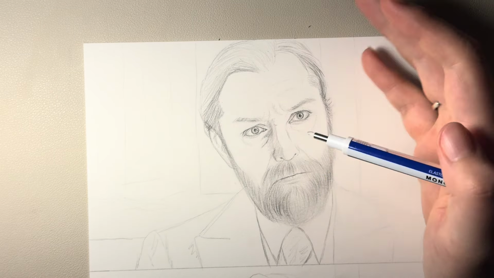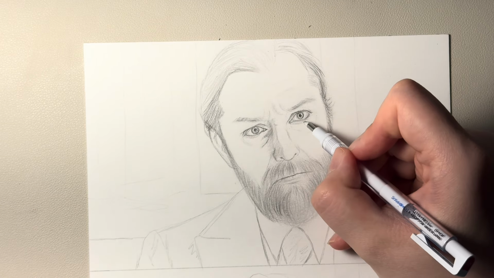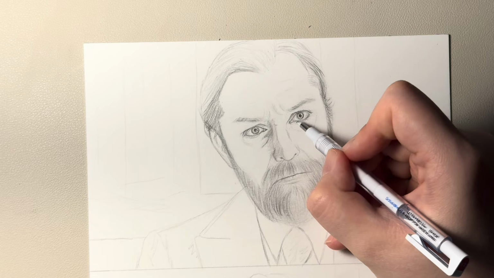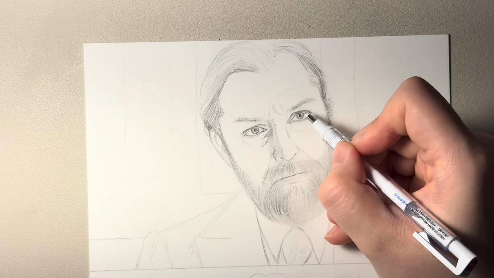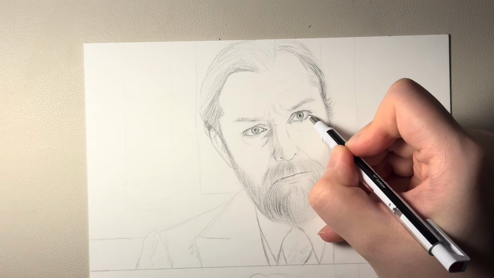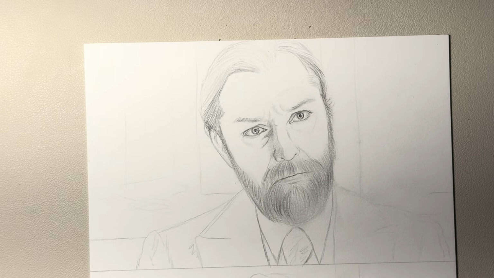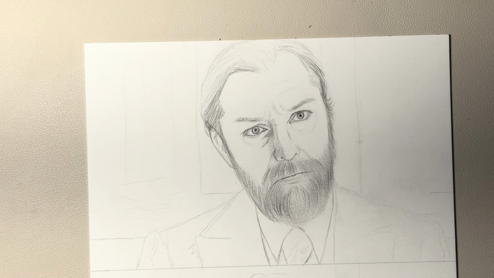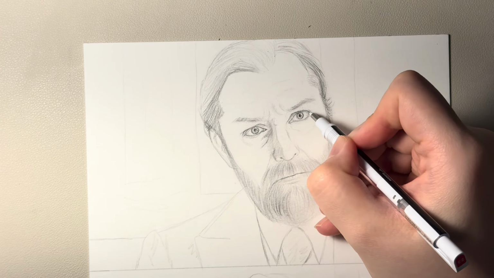It's a lighter area and I don't want my pencil mark to show. I would intentionally even erase the eyes I just sketched. Make it lighter. Make everything lighter.